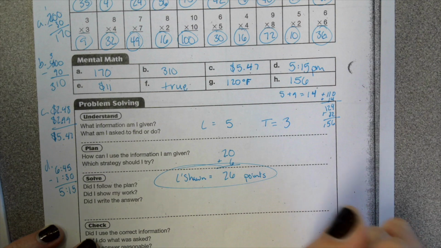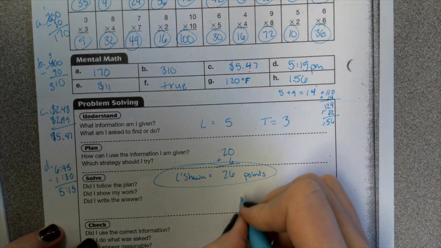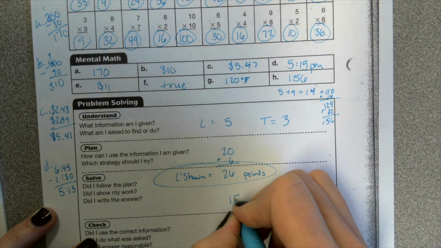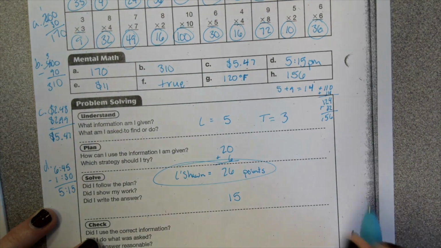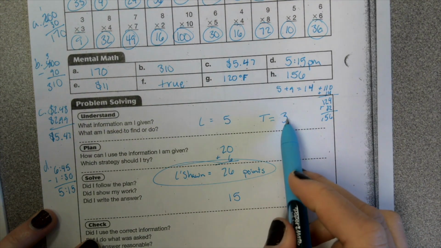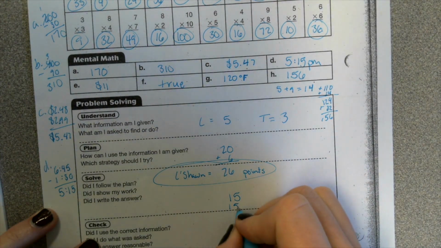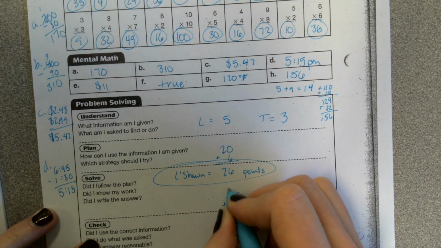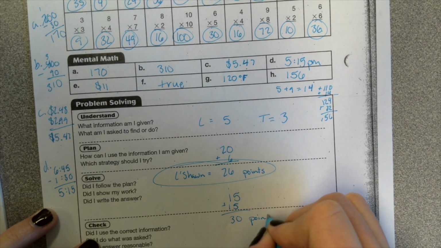Then we know Carlotta made 3 loops. So 3 loops would be 15 points, 5 times 3. And 5 tips, 5 times 3 would be 15. So we get 30 points.